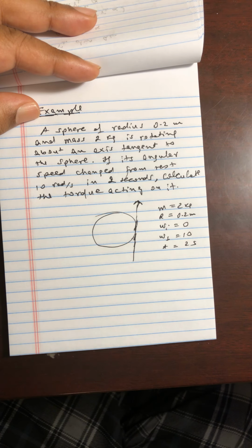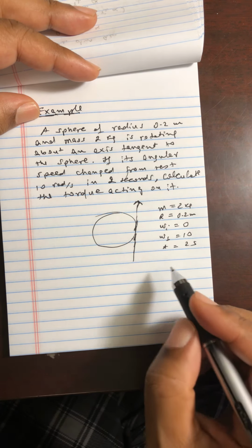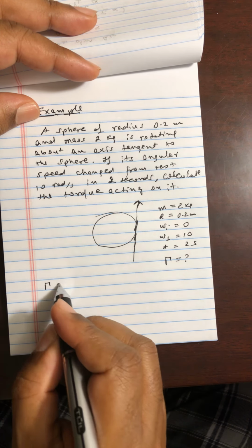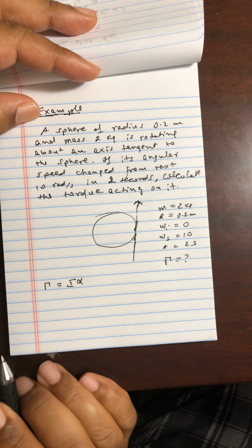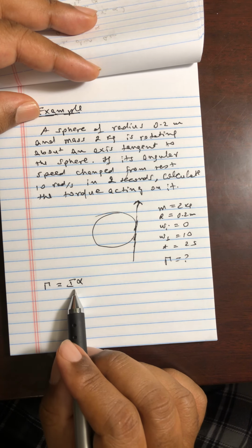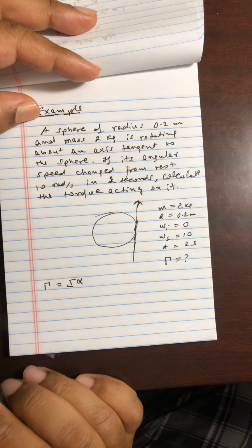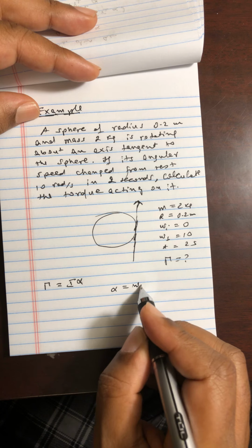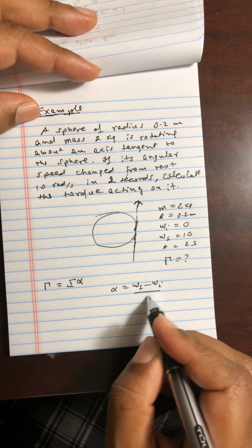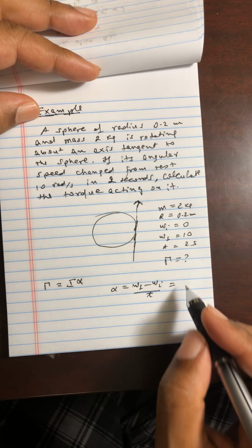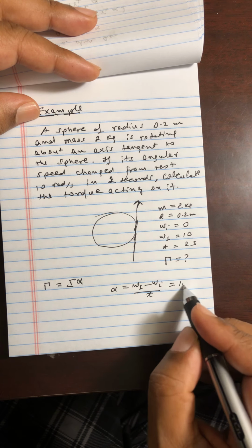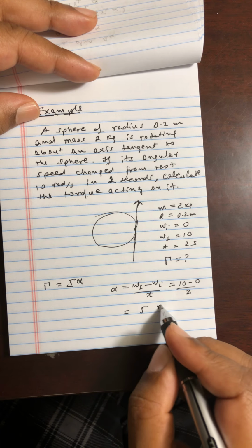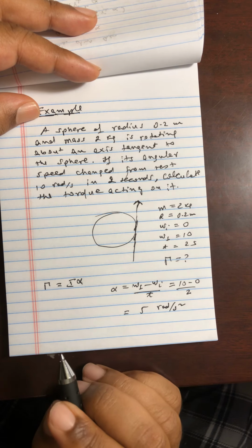Okay, so we have to calculate the torque. But we know that torque is moment of inertia times angular acceleration. So we have to obtain both angular acceleration and moment of inertia. First, let's calculate angular acceleration. Angular acceleration is, if you remember, omega final minus omega initial divided by time taken. So the final is 10 minus 0 divided by 2. So the angular acceleration is 5 radians per second squared.